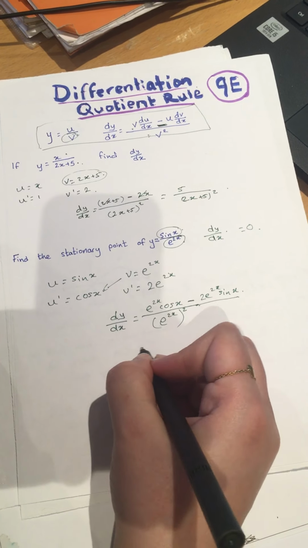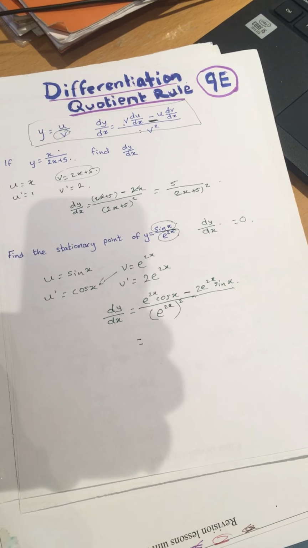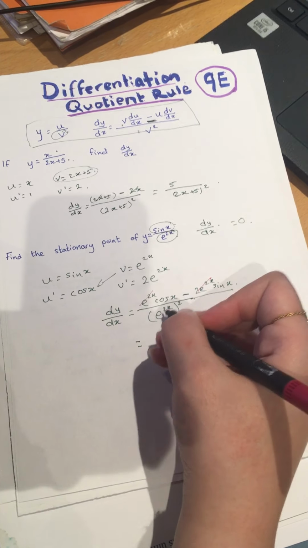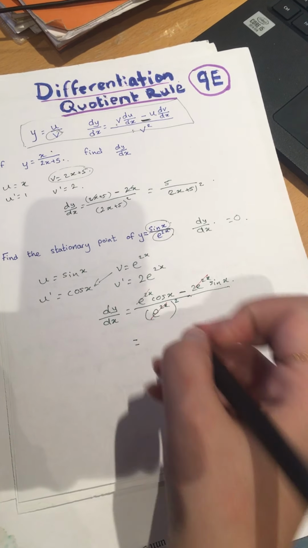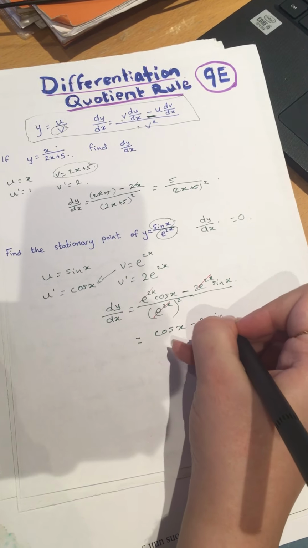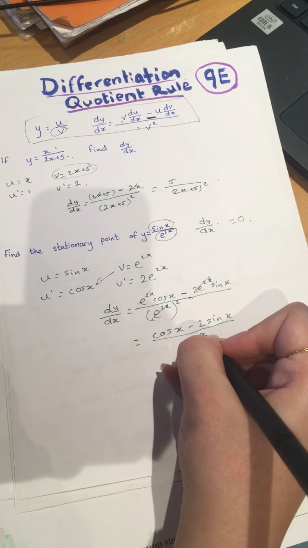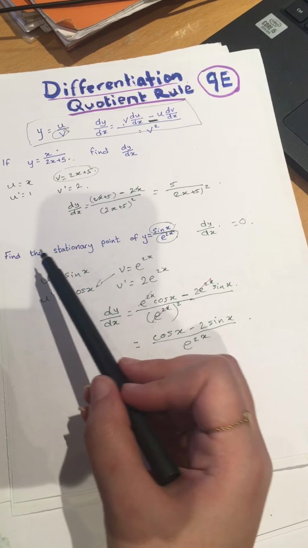I can tidy this up. I notice I've got e^2x in all three terms, so I can cancel that out, one from here and one from here. I'm left with cos x minus 2 sine x over e^2x.